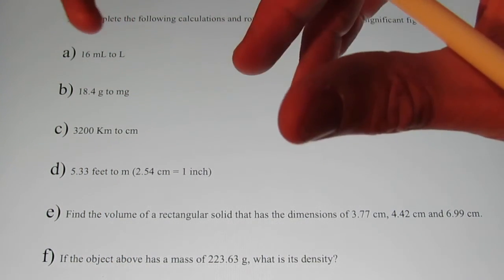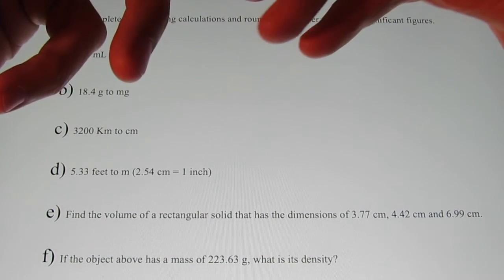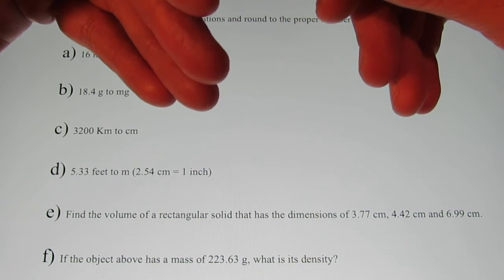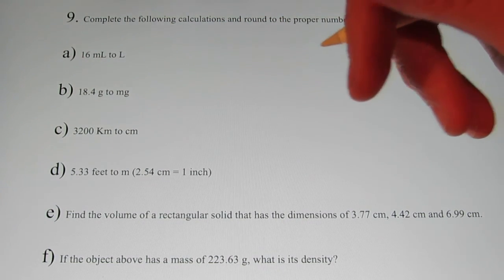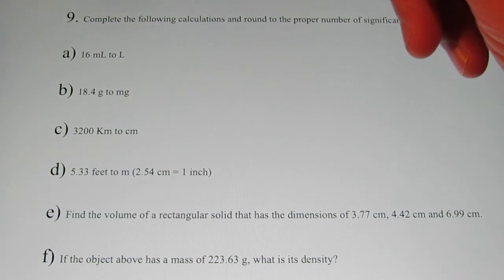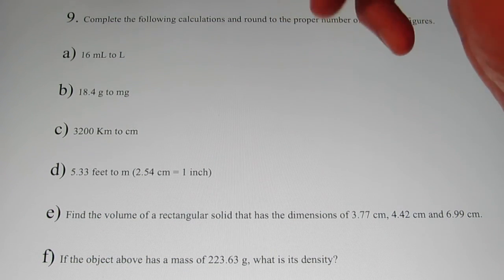Now, as you complete this review sheet, you should be working on this at home on your own, and then check the video to see if what you are doing is what I'm doing, and if so, you're doing it the right way. If not, you need to go back and review a bit more because you're not going to be ready for your exam. So let's start with some metric to metric conversions.